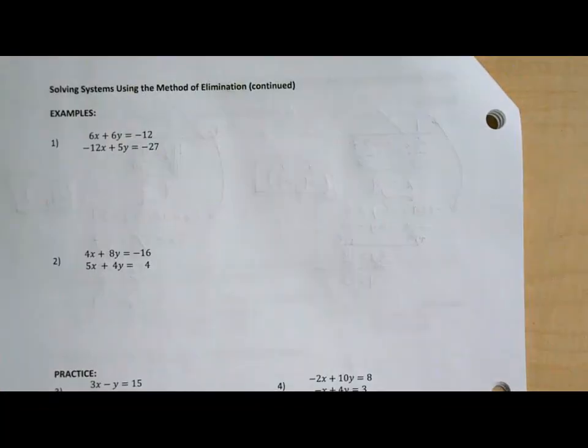Show you our next page here. What's different about the problems that you see on the next page? What are you noticing?